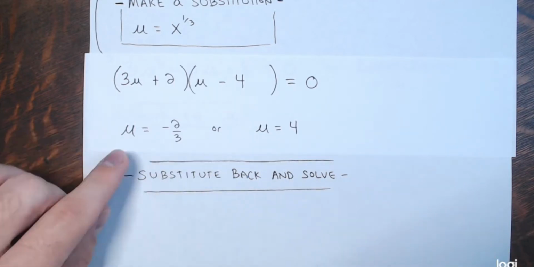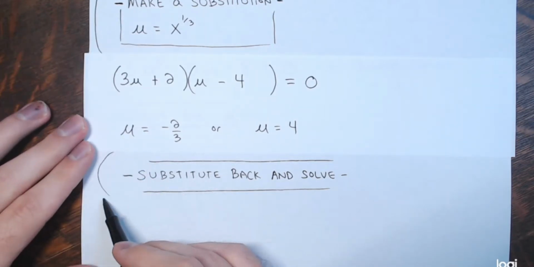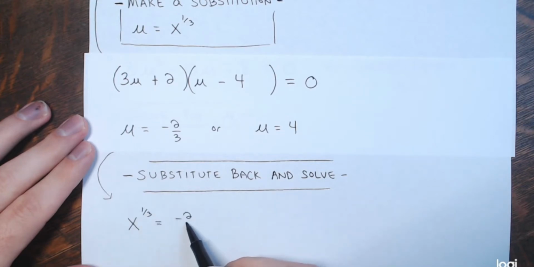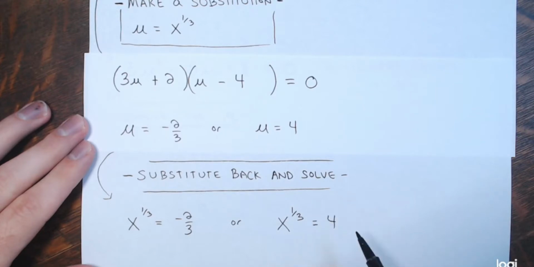So remember what u was. u was x to the 1/3 power. So now these become x to the 1/3 power equals negative 2/3, and u equals 4 becomes x to the 1/3 power equals 4.